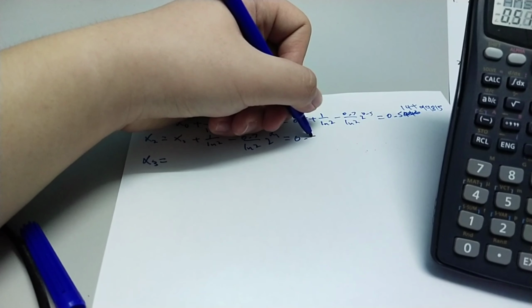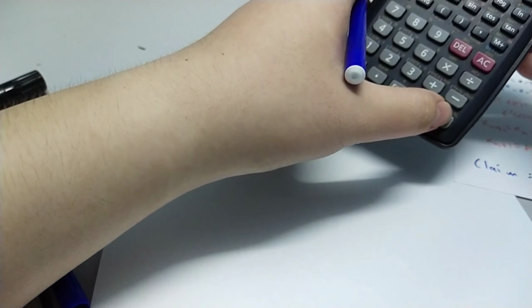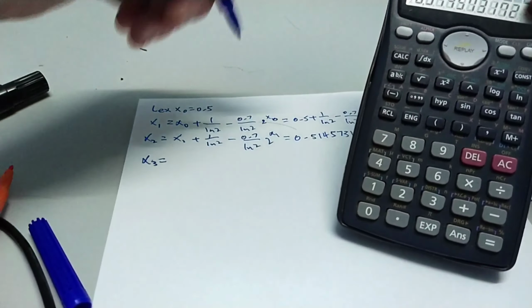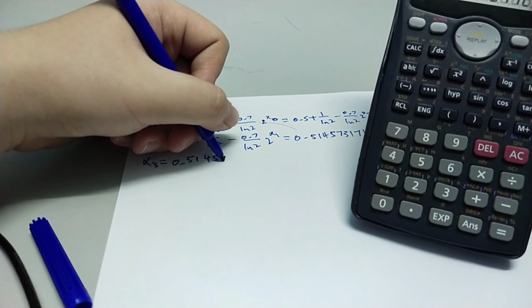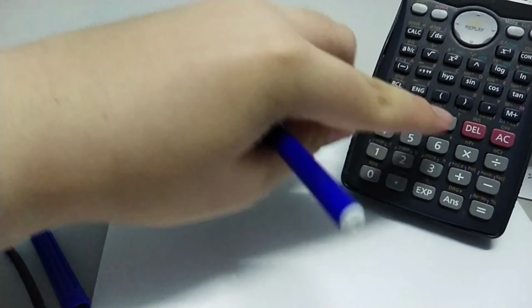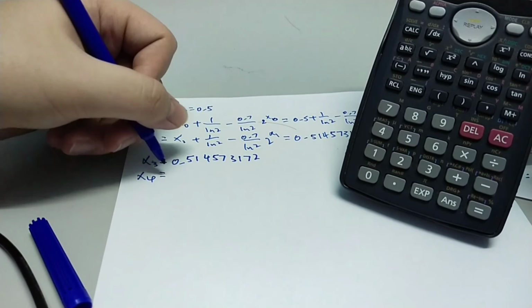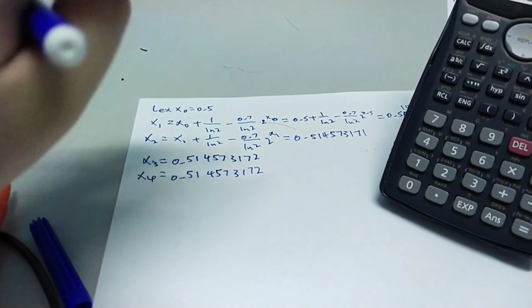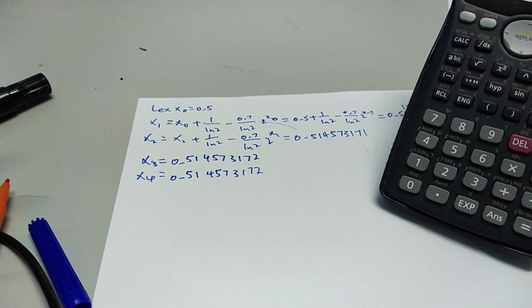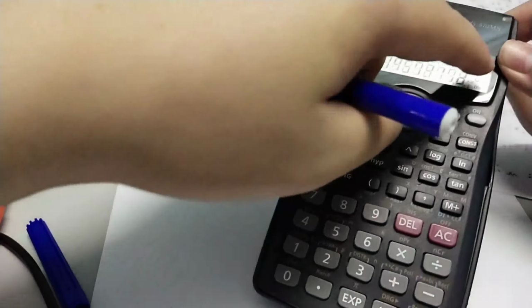If you press the equal sign again, x sub 2 will be equal to 0.514573171. Press it again, and it equals 0.514573172. Press it once again, and x sub 4 is equal to 0.514573172. Because there is no decimal change here, let's stop, because if we continue there's no use, since it will never show the remaining decimal digits beyond the screen of the calculator.